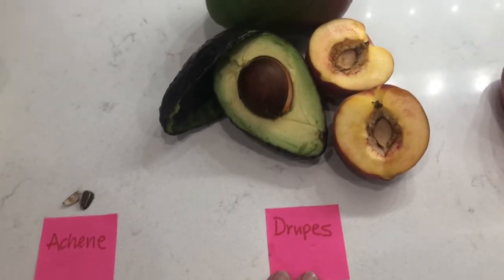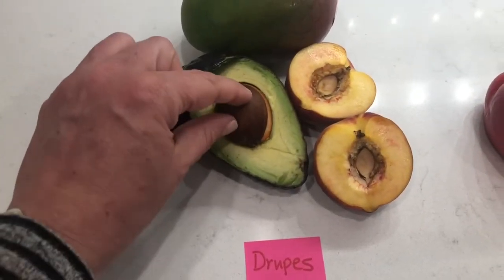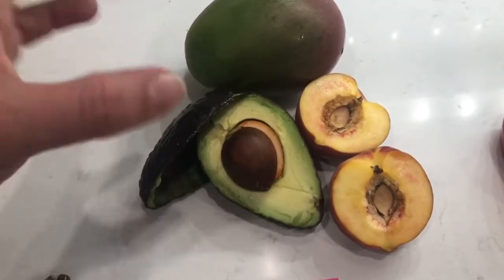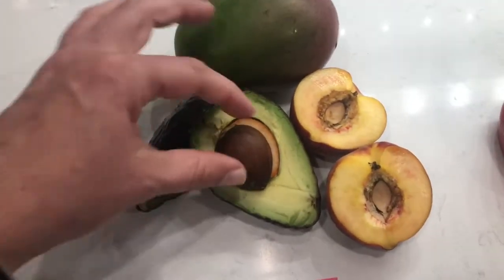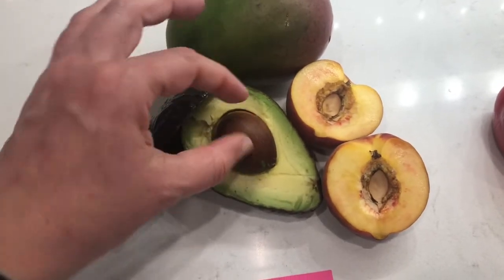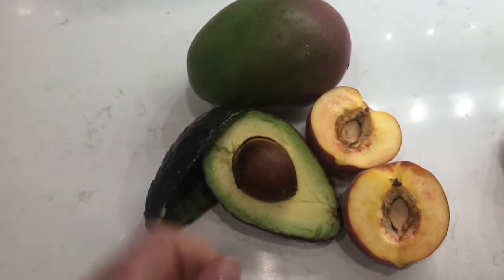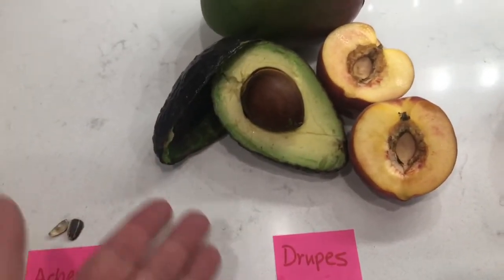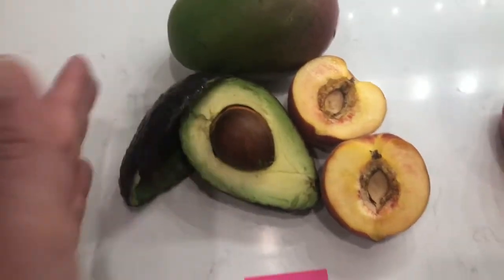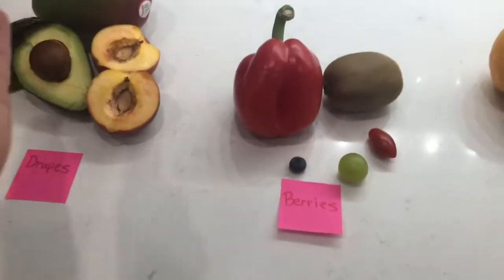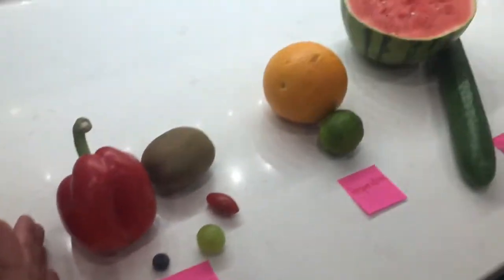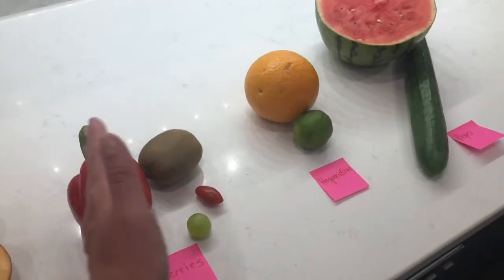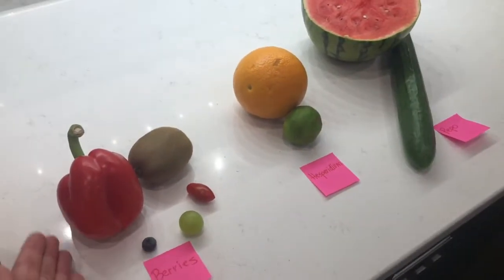Drupes are fleshy fruits that have a single seed on the inside. In the case of almonds, the fleshiness gets ripped off the fruit in processing and we're just left with the seed. But almonds and walnuts are technically not nuts, they're drupes. So there's our drupes. And then all the rest are the fleshy fruits with multiple seeds, and they are all berries. So everything that's here is considered a berry.